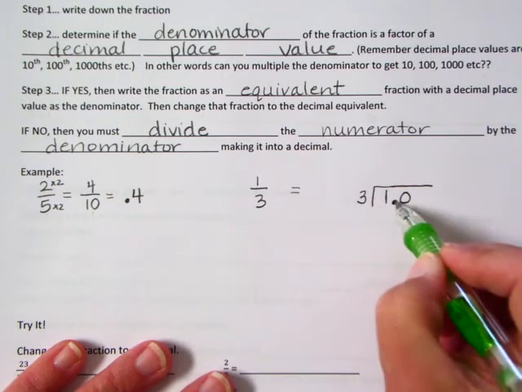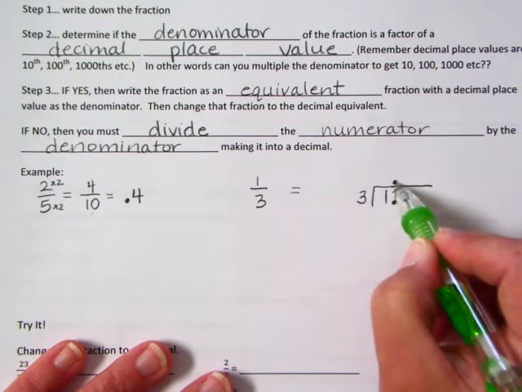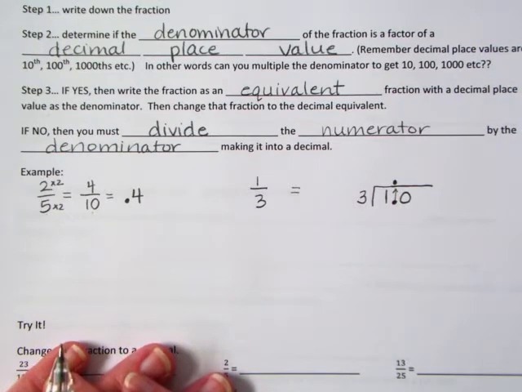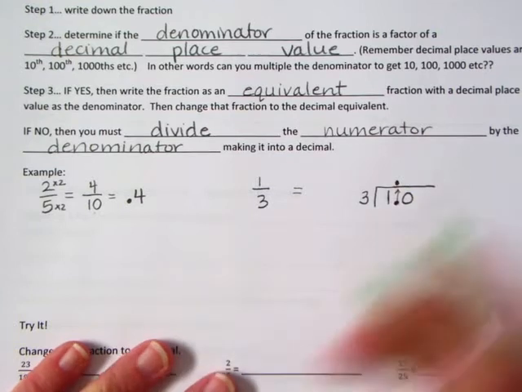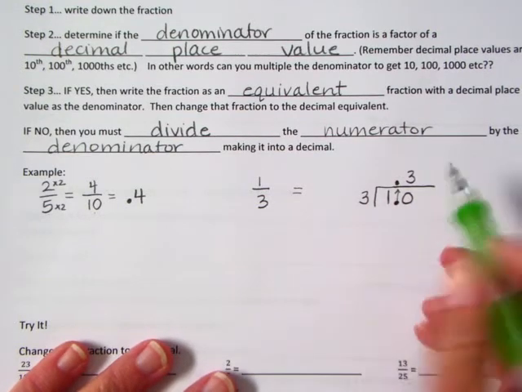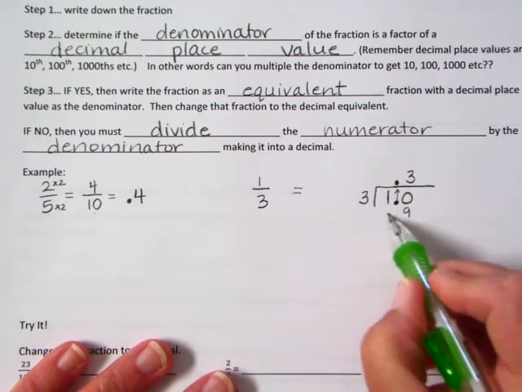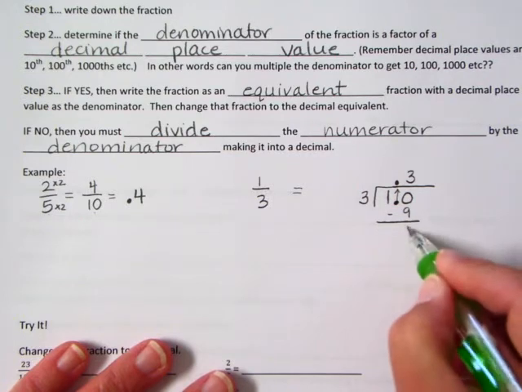First of all, we put our decimal into our answer right away. Then we ask ourselves, how many 3's are in 10? Well, there are 3 3's in 10. 3 times 3 is 9. We subtract and we're left with 1.